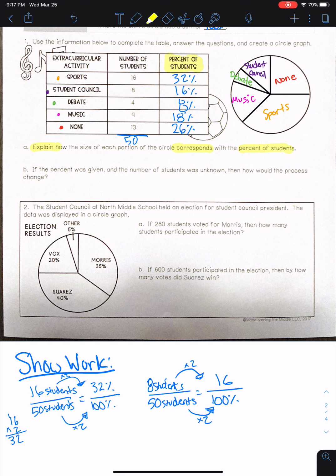B, if percent was given and the number of students was unknown, how would your process change? So, if percent was given and the number of students was unknown, how would we process the change? Well, when we set up the proportion, you would set it up to solve for the missing whole.